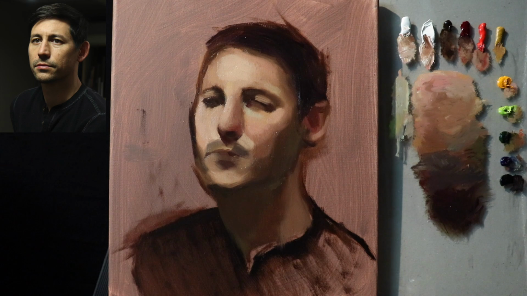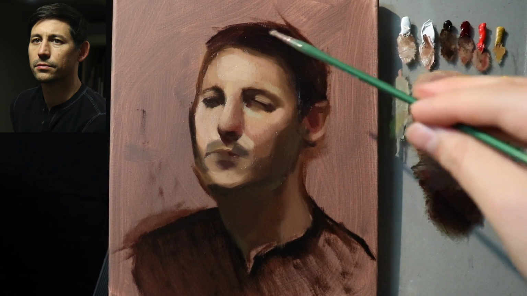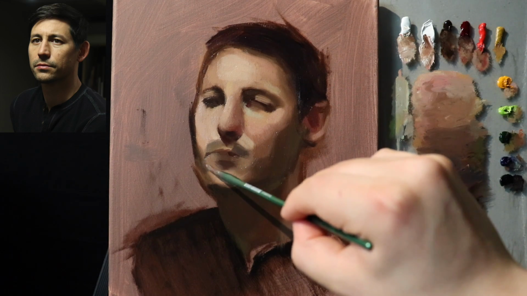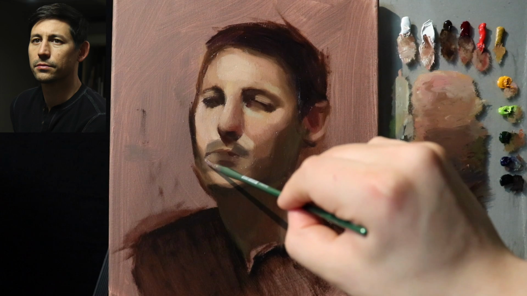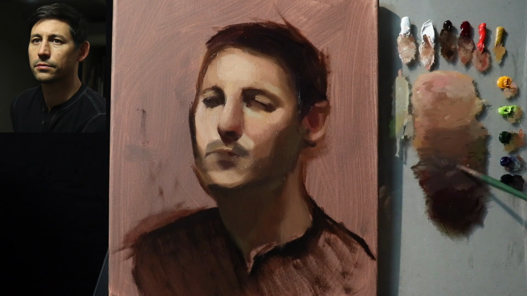Where is that halftone brush? Where are you? Okay, it's this one. A little bit of cadmium red. So let's see, with the halftone brush, let's mix into the middle tone region of the palette.